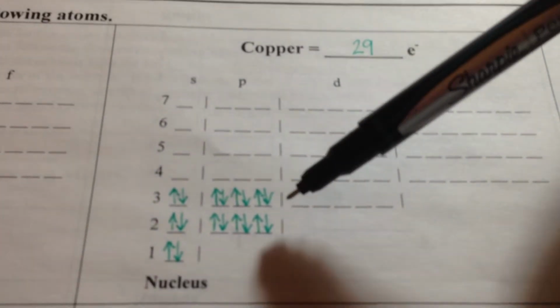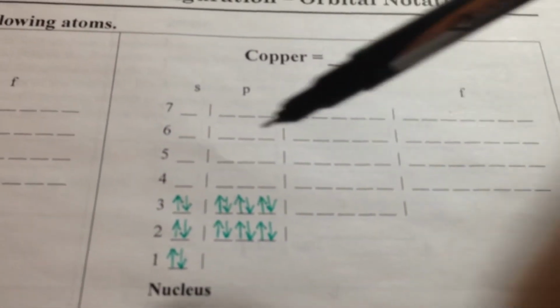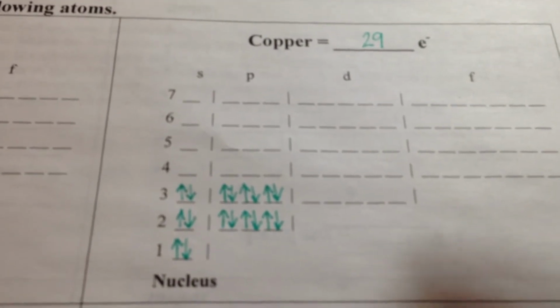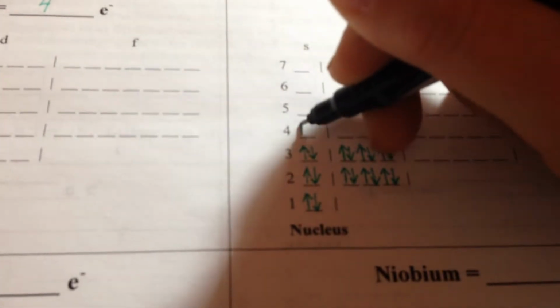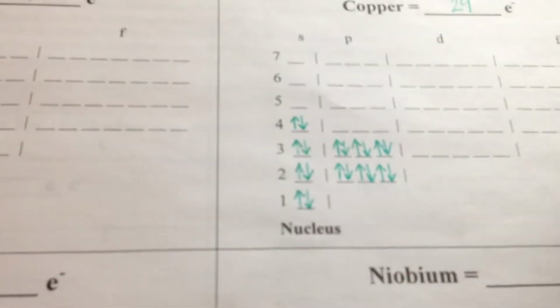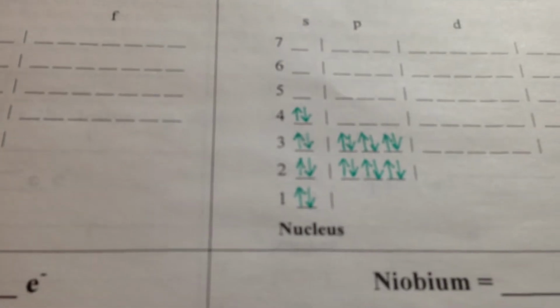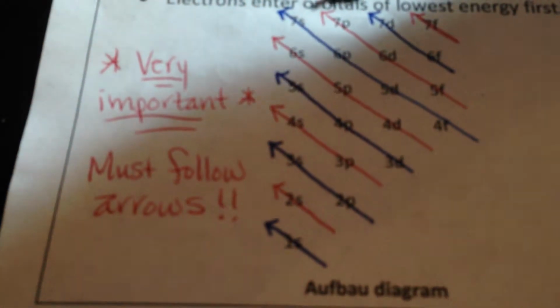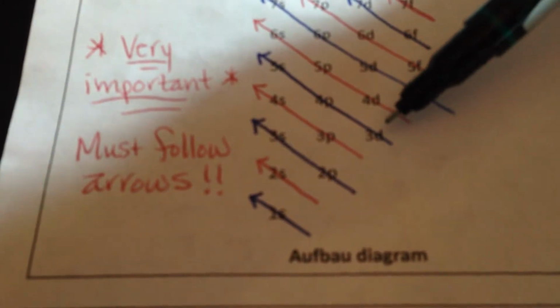If I look at this, I might have been tempted to go on to filling this 3d before doing 4s. That would have been incorrect. So after 3p, we come up here and we fill the 4s. That now puts me at an electron count of 20. Copper requires 29. So after the 4s, we come back and we see that we need 3d.